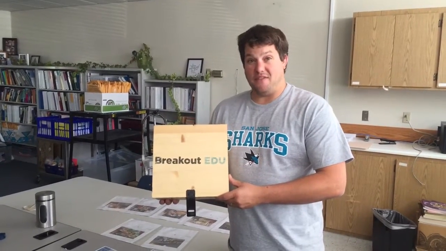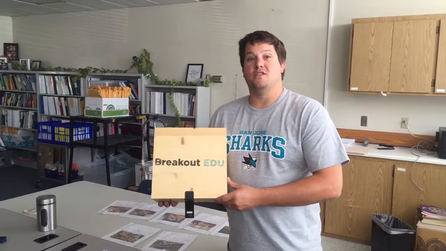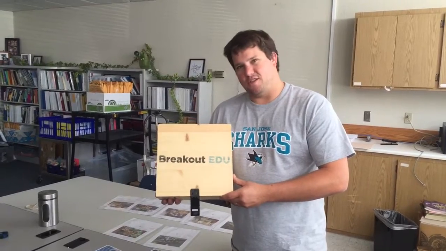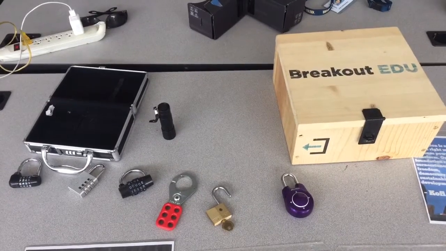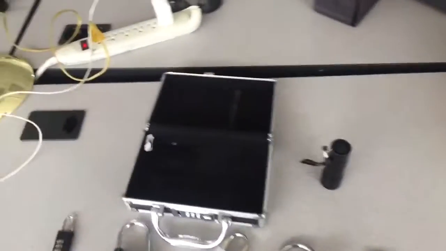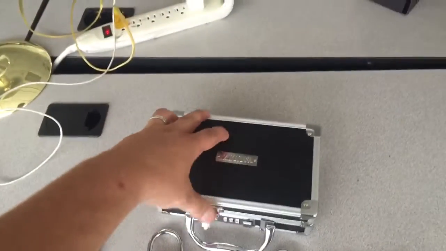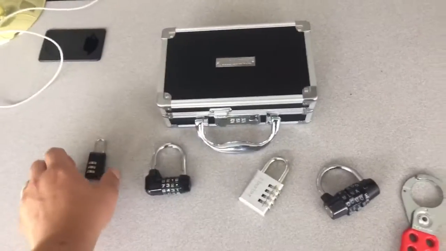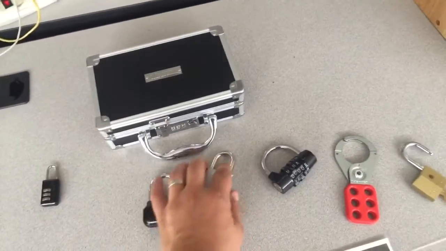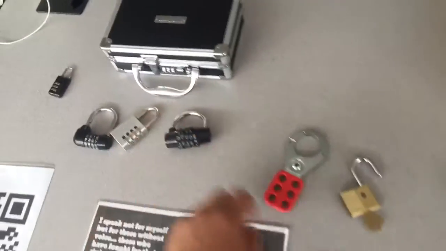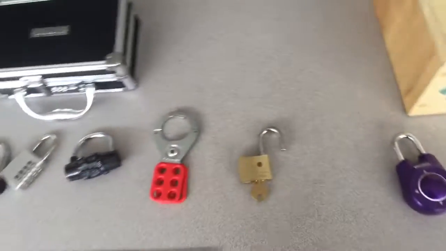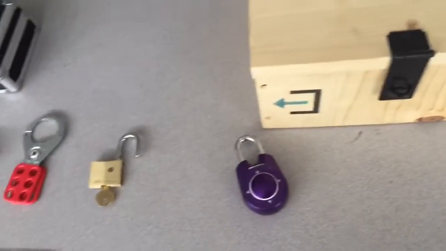I'm Scott Padway, and this breakout is called The Human Race. Let's take a look at all the parts. For this breakout, you're going to need the flashlight in the 3-digit lockbox. You'll also need another 3-digit lock, or you can use a 4-digit lock with a few zeros. You'll need 2 4-digit number locks, the word lock, the hasp, the key lock, and the directional lock.